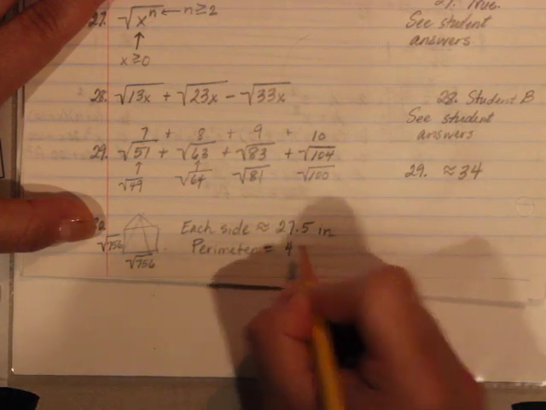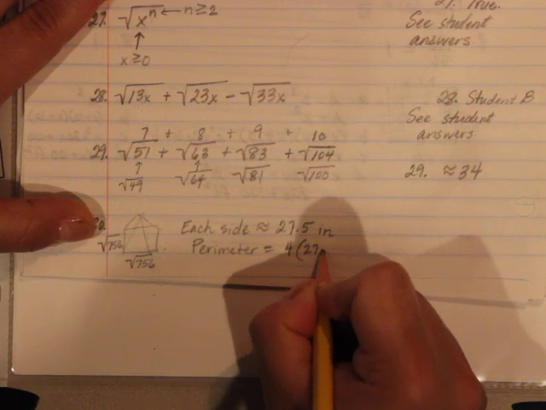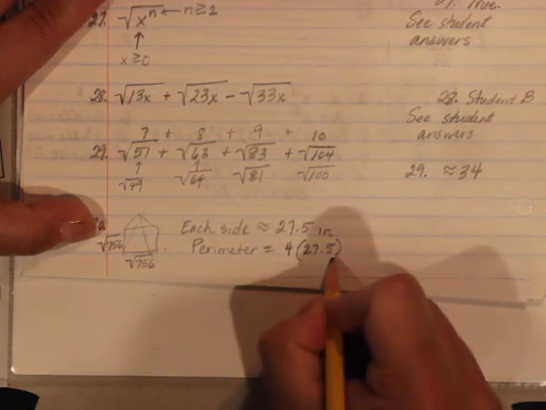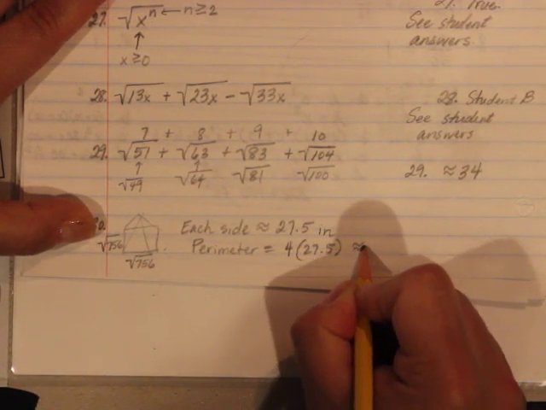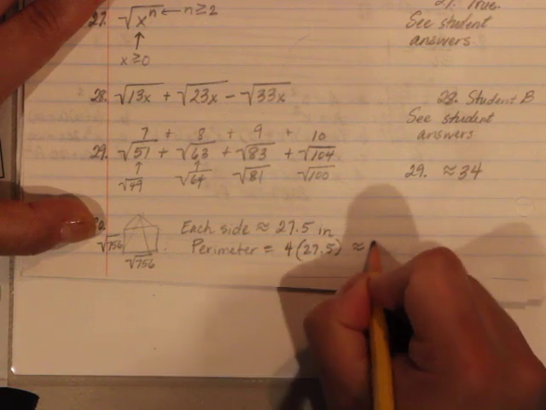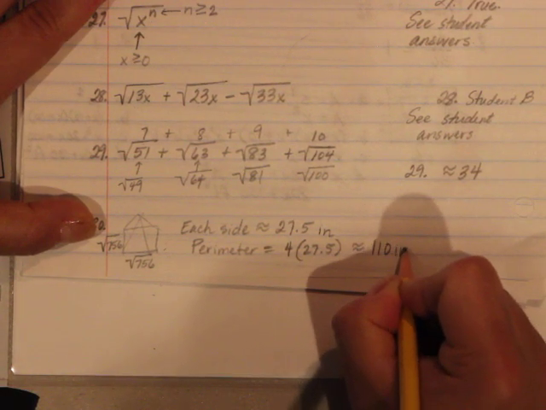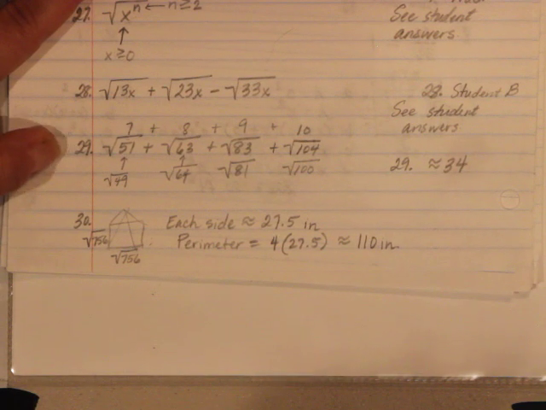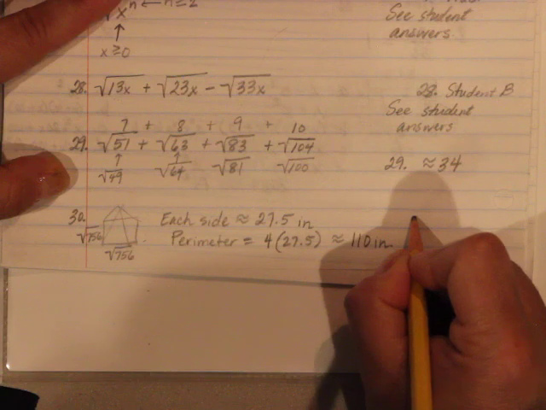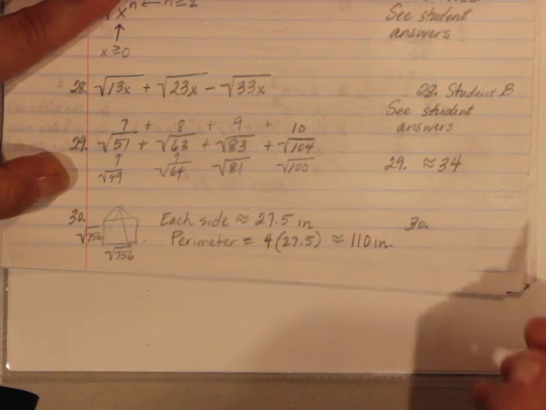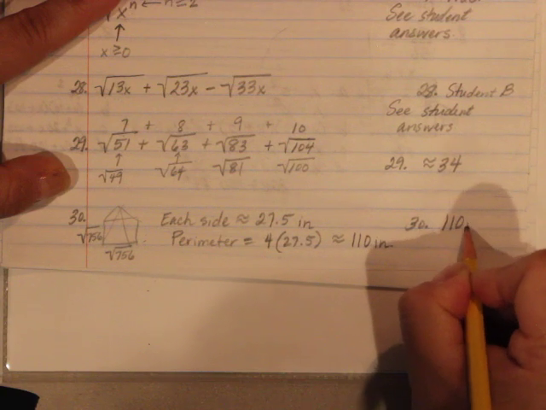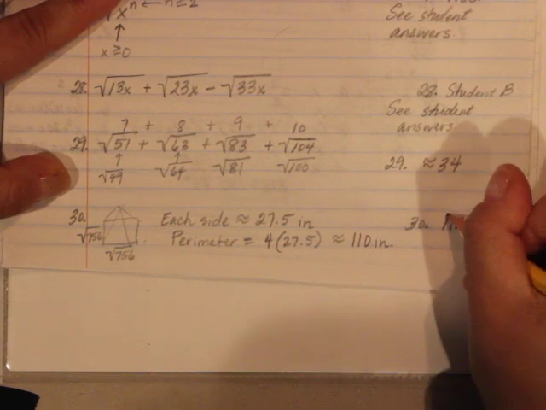Right? 4 times, I've got 4 lengths, 27.5. So when I do that, I get that this is about, okay, it's approximately 110 inches. It's fine to take the square root on your calculator that way. Okay, guys? So over here in my answer column, I'm going to say that the perimeter is 110 inches.